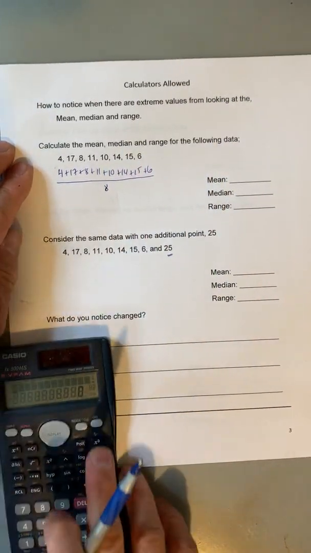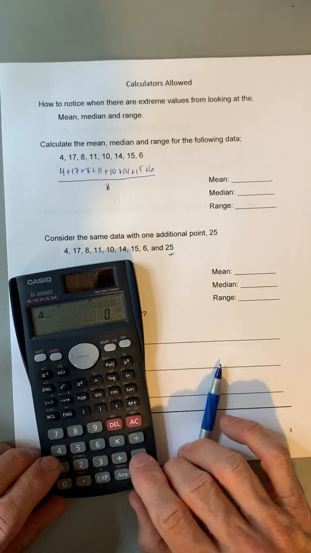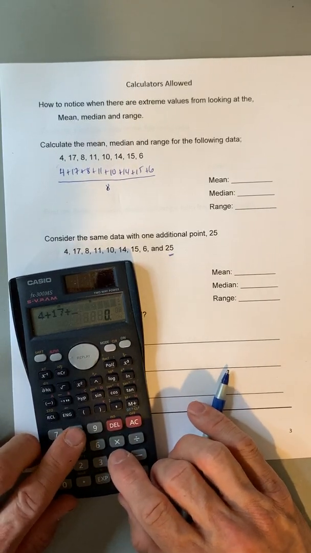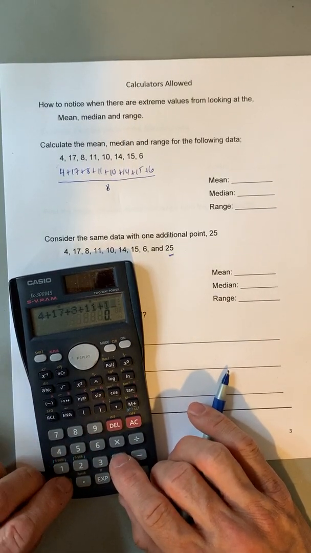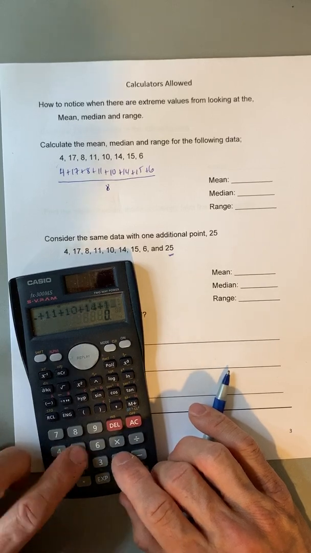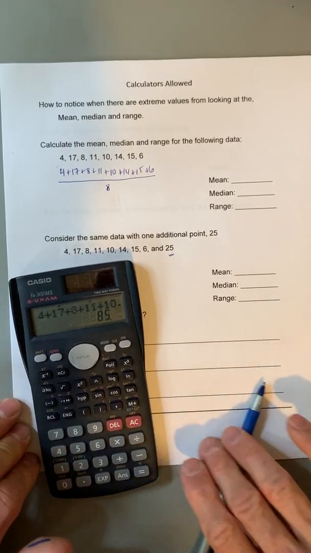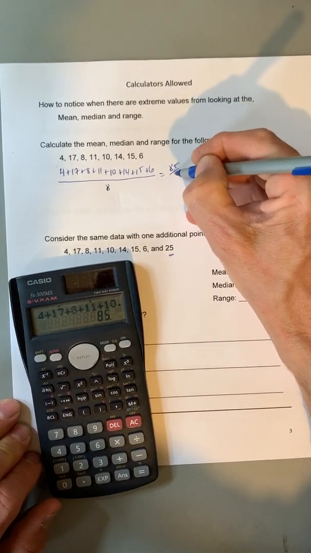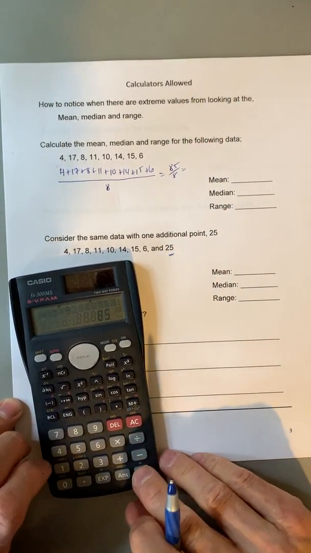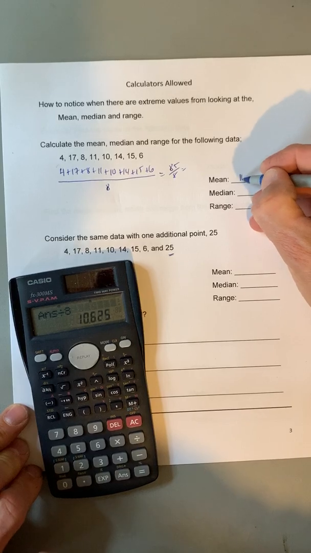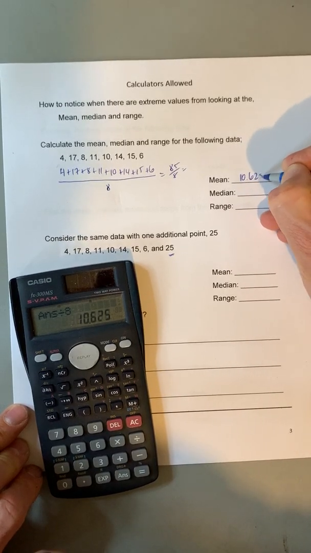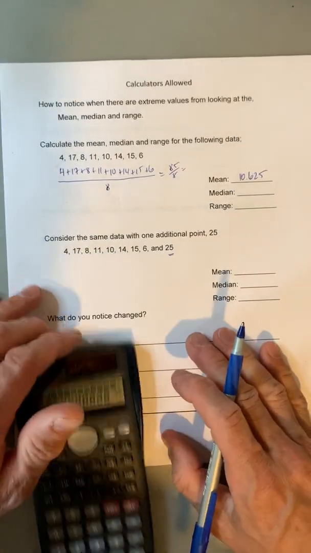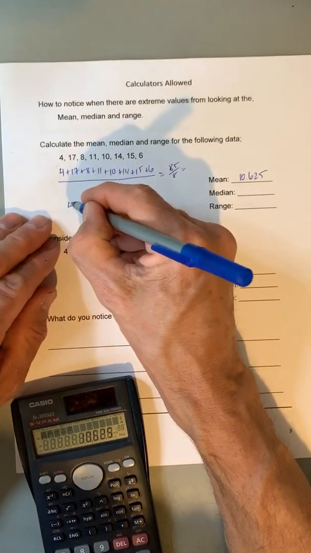So let's figure this out: 4 plus 17 plus 8 plus 11 plus 10 plus 14 plus 15 plus 6 equals 85. The mean is 10.625. The median, now we've got to rearrange it smallest to biggest and show your work.